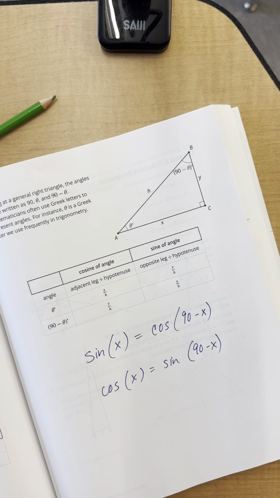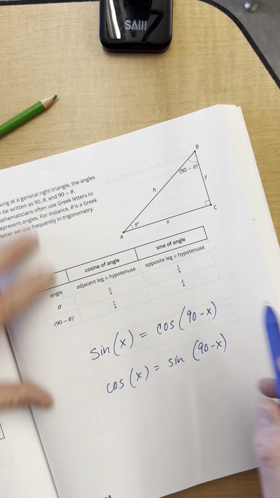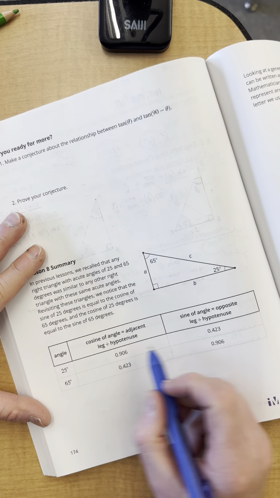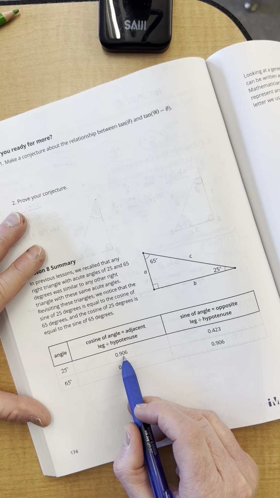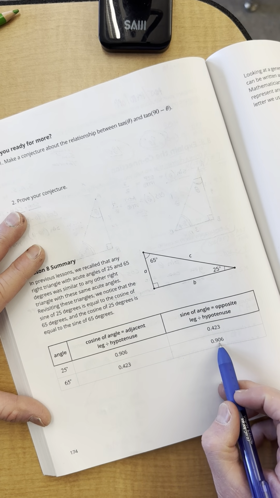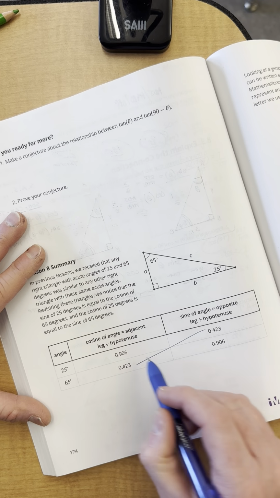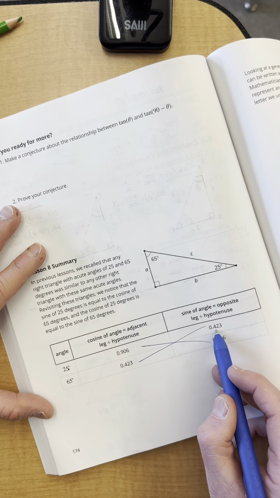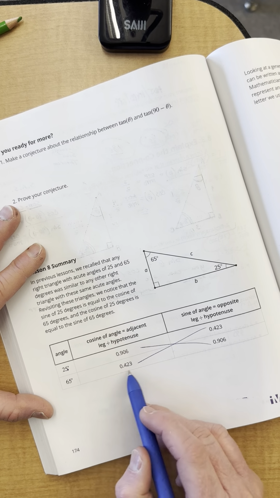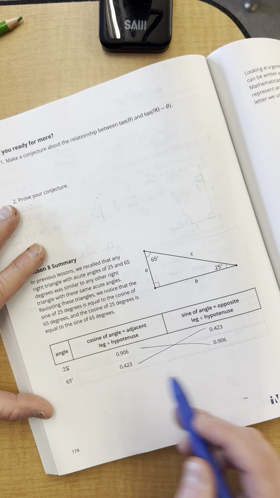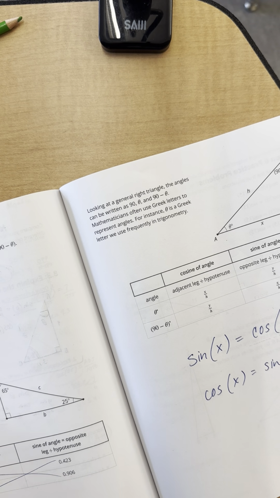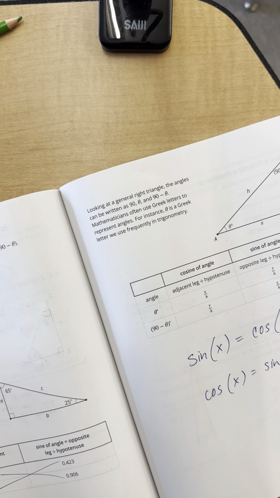All right, more and more practice. This is the table that you need right here. So cosine of 25 is 0.906, sine of 65 is 0.906. See how they're flipped? Sine of 25 right here will equal cosine of 65 right here. That's a good example. Alrighty, lesson 8. It's getting harder. It's okay. Just keep plugging away. Same deal.